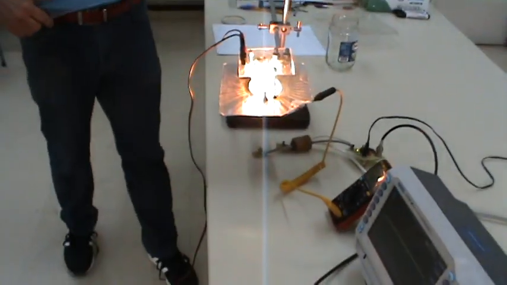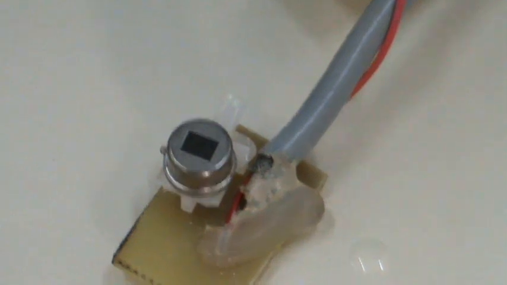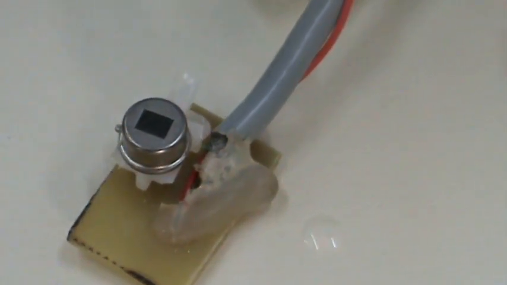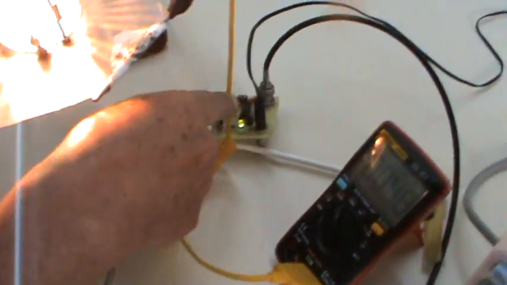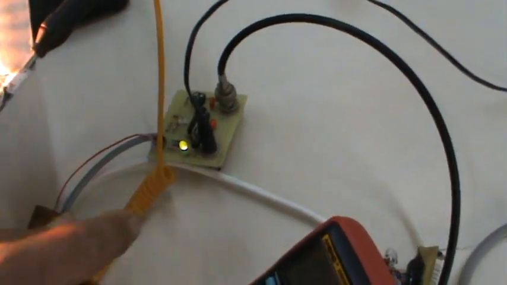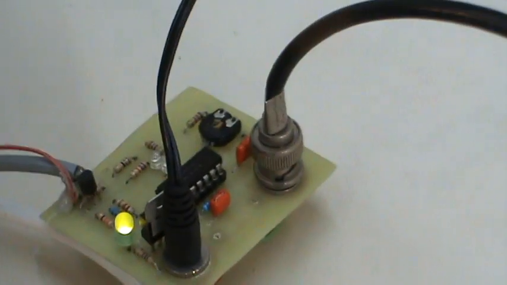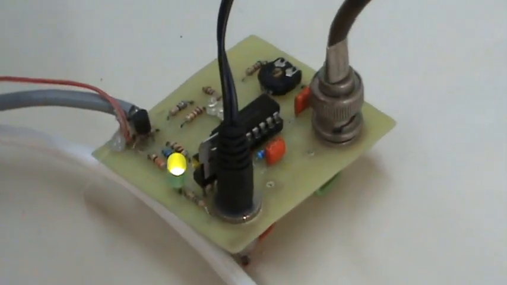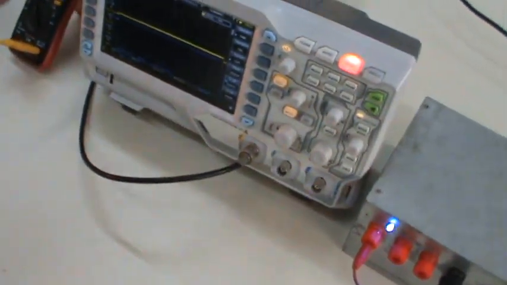The other part is the sensor. This is the sensor, a PIR sensor. This sensor is connected to this circuit, which is an amplifier and also a low-pass filter. And the output goes to this digital oscilloscope.